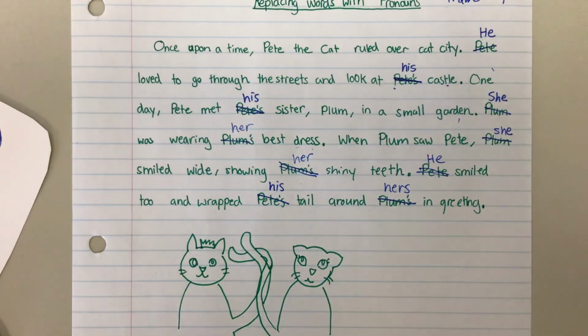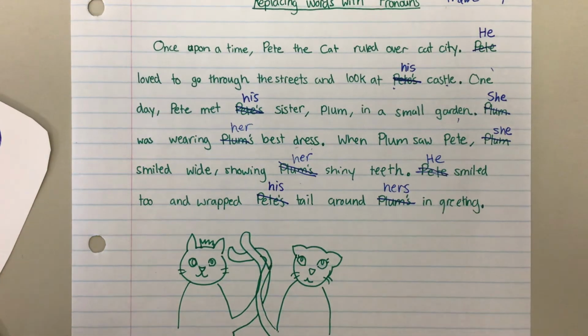If you would like something extra to do today, I would love to see if you could make the rest of this story. What happens to Pete and Plum after this point? Do they go on an adventure together? Do they discover that there's an evil person trying to overthrow the king? Do they find a new friend or a new pet somewhere else in the city? Is there a rat infestation? I want to know what's going on with Pete and Plum.